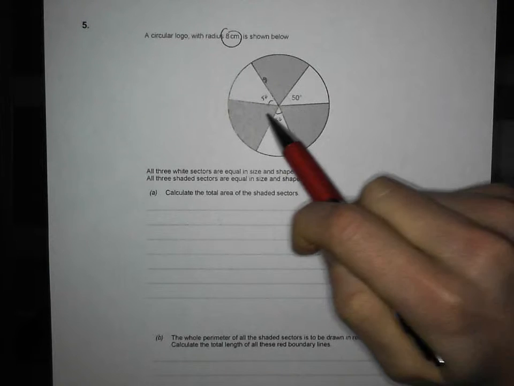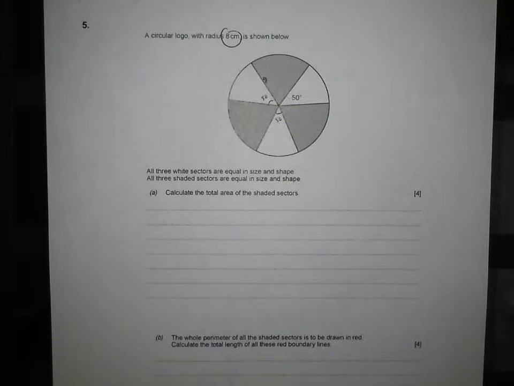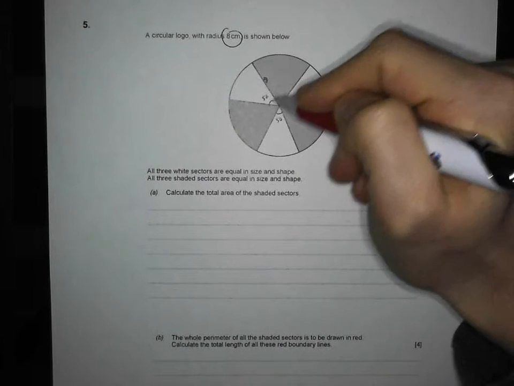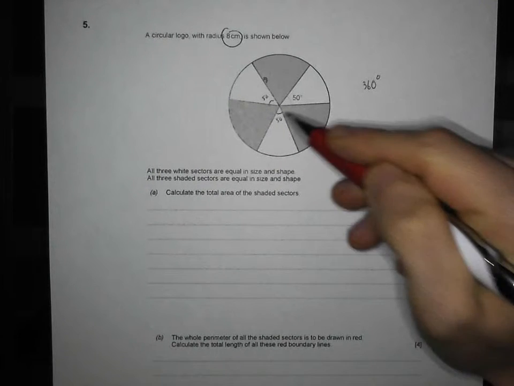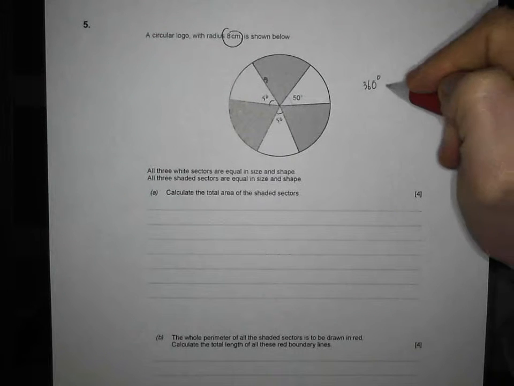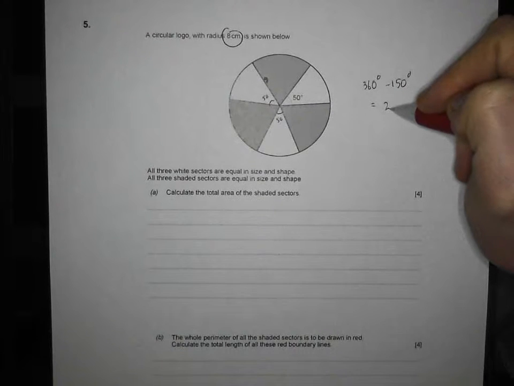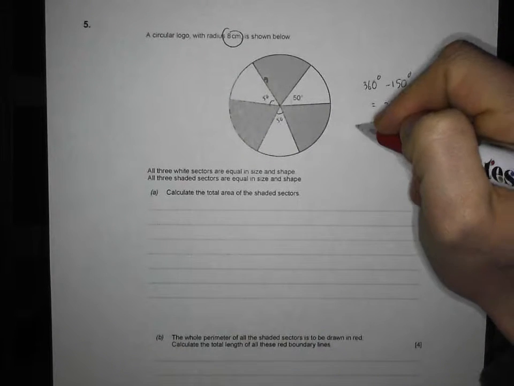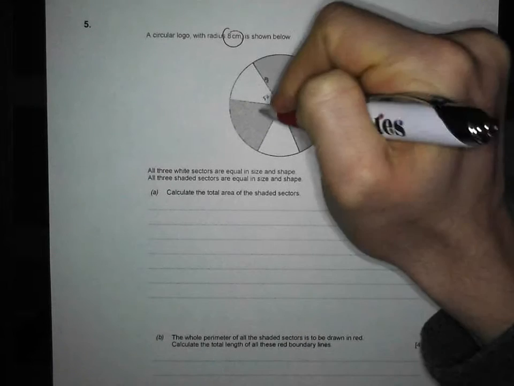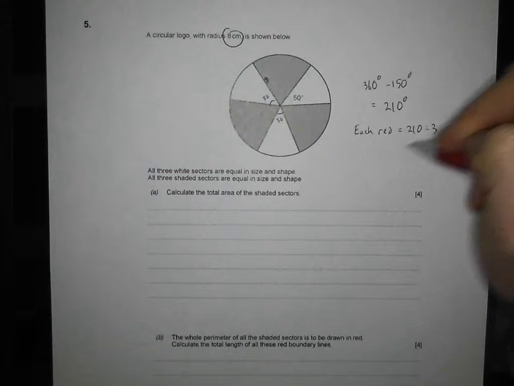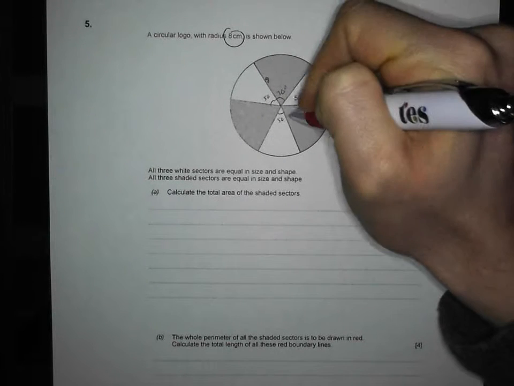Well, yeah, it is, because as long as you know that angles around a point add up to 360, it's not actually going to be that difficult to work out what each of these angles are. So, we've got 360 degrees to play with, and we've already lost 50, 100, and 150 from our white sectors. If we take that away, if my maths is right, I think that's going to leave us with 210. So I'm going to write down that the red has got to be 210, and I've got 1, 2, 3, divided by 3, and I think that's going to be 70 degrees. So each of those is going to be 70 degrees.